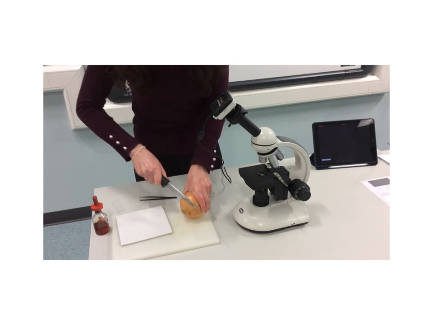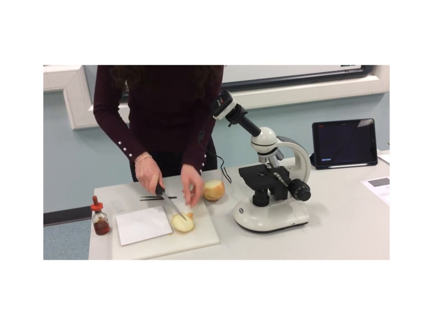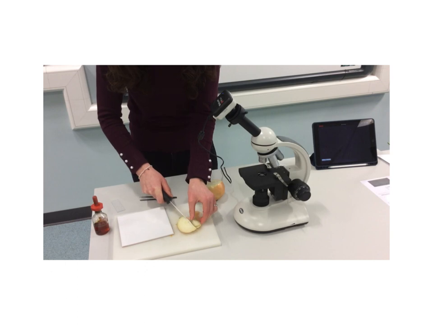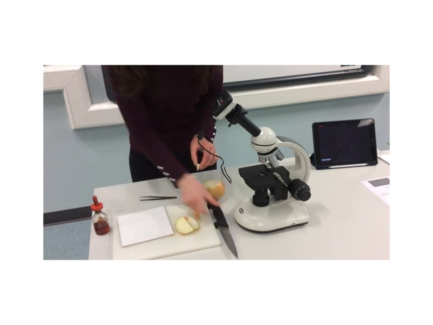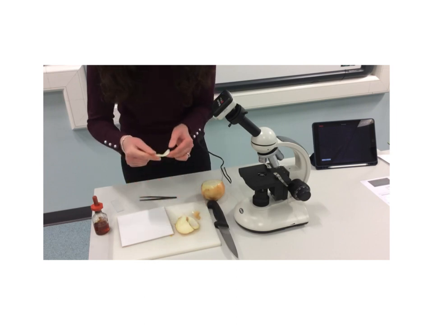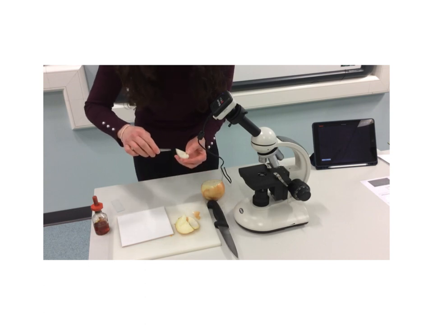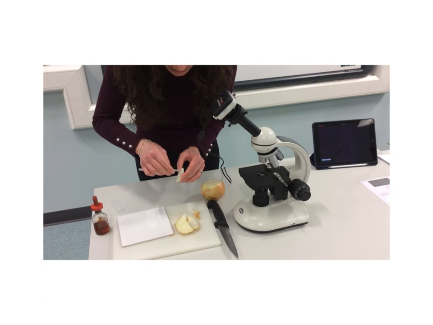So I'm just going to cut off the top of my onion. The first thing I'm doing is getting a section of my onion, because if I was to put the whole onion in, it would be far too thick. I basically just need one layer of my onion cells. So I'm going to get right down to just one little segment of my onion, and then I'm going to try and peel off a very, very thin layer. This is sometimes easier said than done.